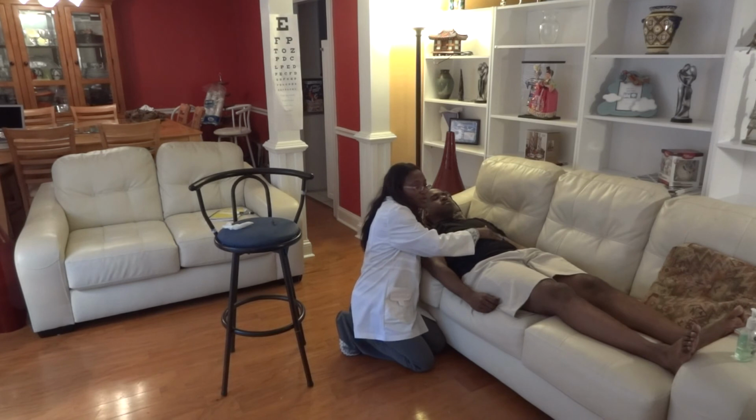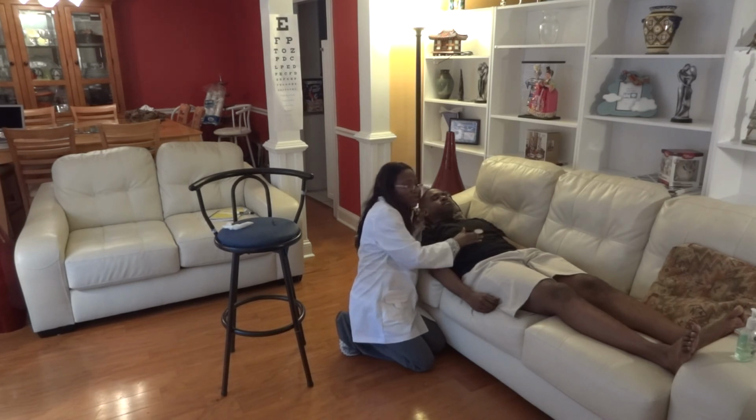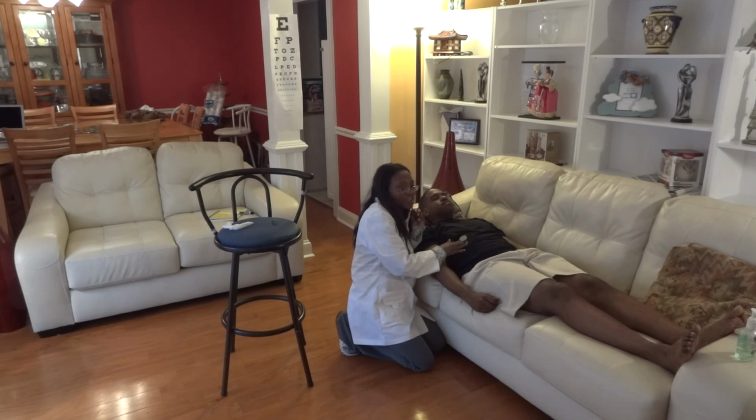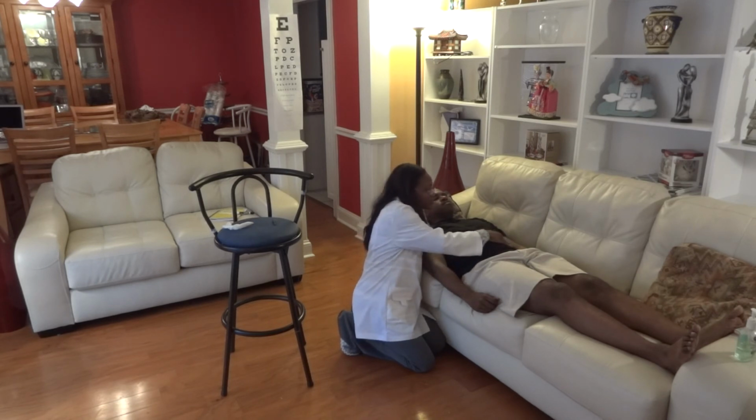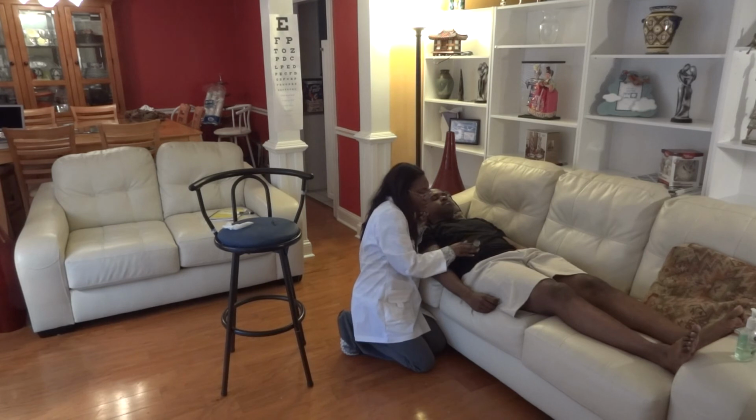We are assessing for any iliac, femoral, or vascular sounds such as bruit or splenic and hepatic friction rubs. And now I'm going to say the iliac artery. And now I'm going to go ahead and assess the femoral artery, which would be right up.